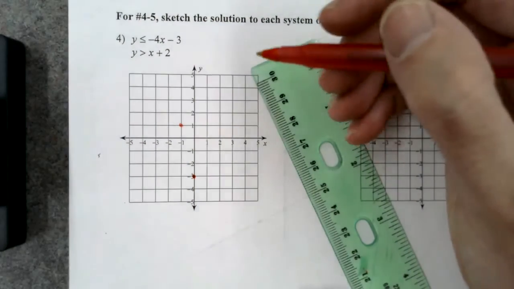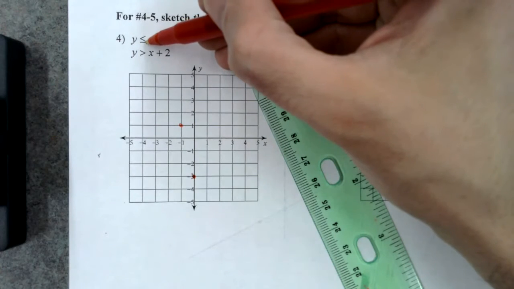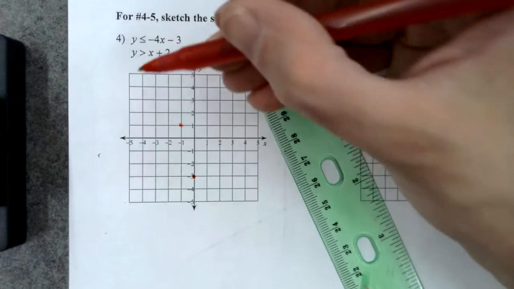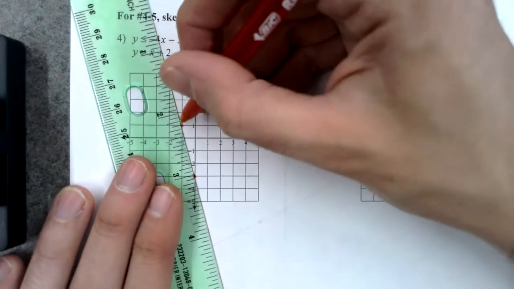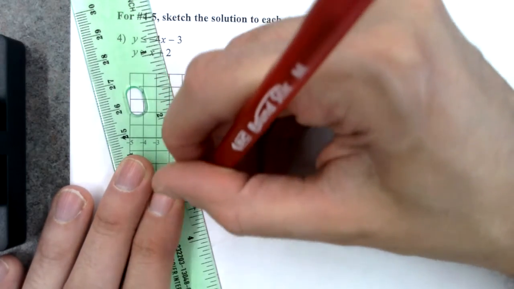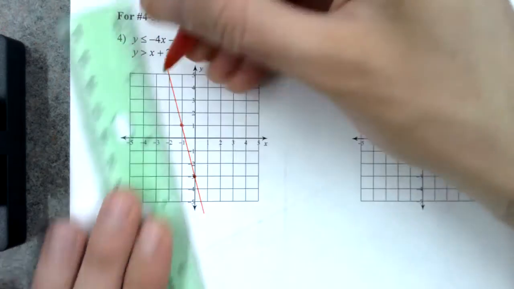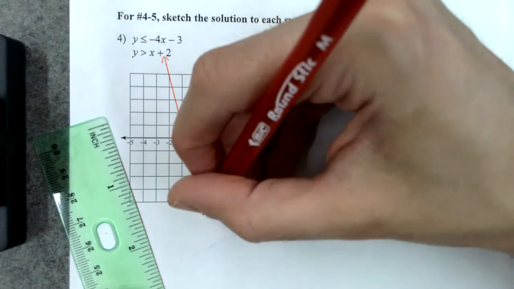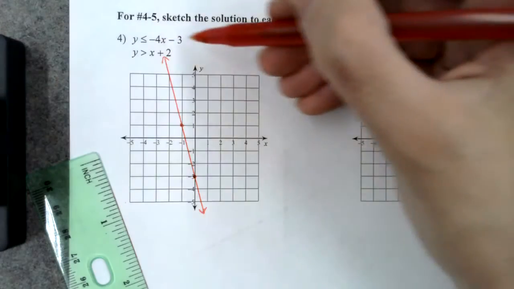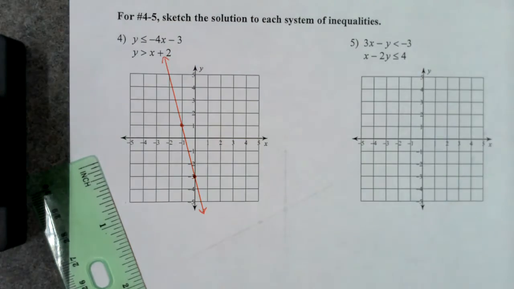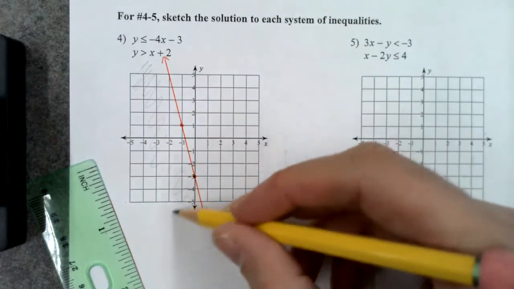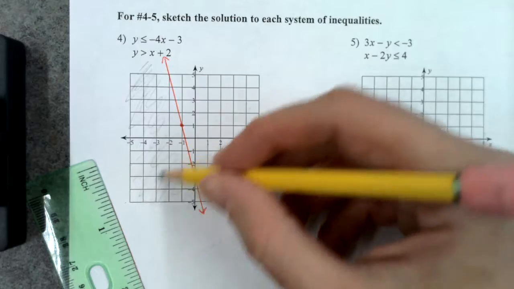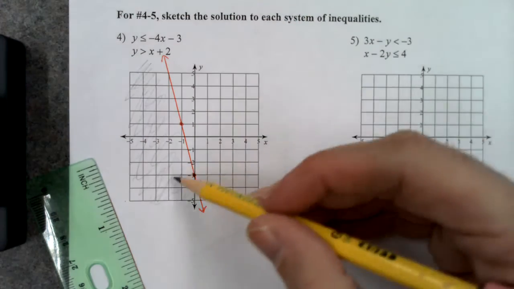This is going to be a solid line because it's less than or equal to. If it's less than or equal to or greater than or equal to, it's a solid line. If it's greater than or less than, it's dashed. So this one is solid. Now, since it's in y equals mx plus b form and it's less than, that means you're going to shade below. Let me do that lightly because it's not the final answer. But that's going to be shaded below.